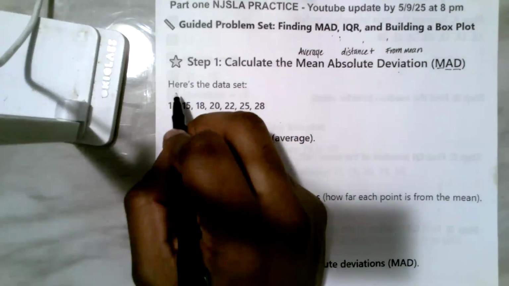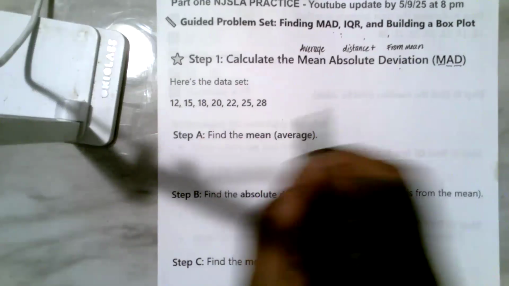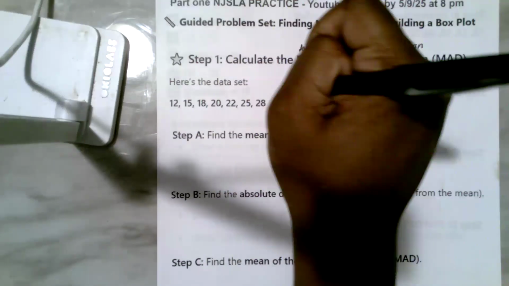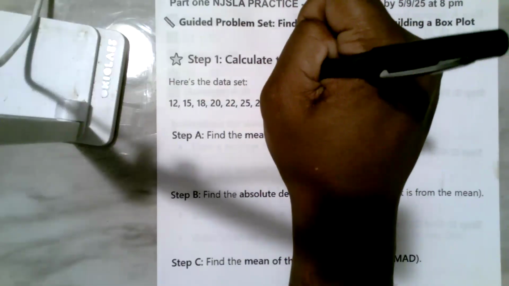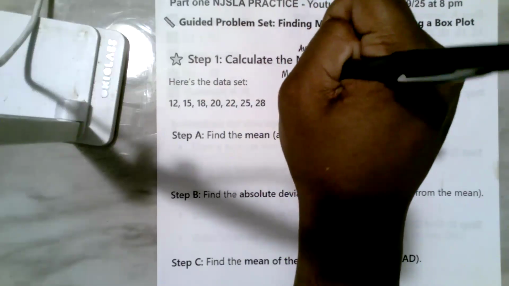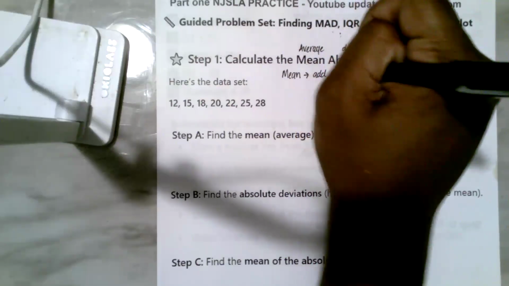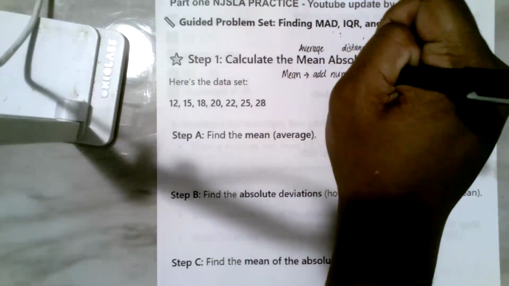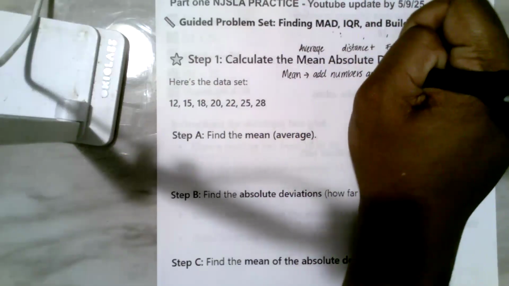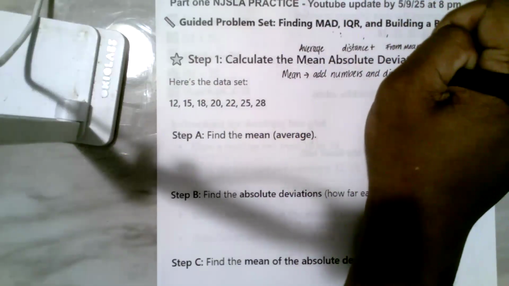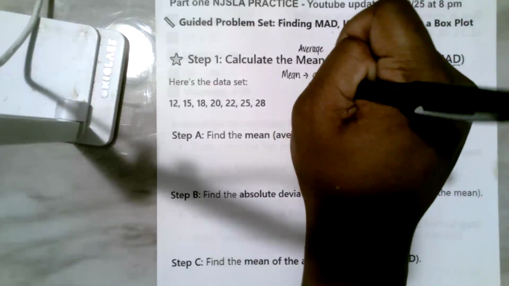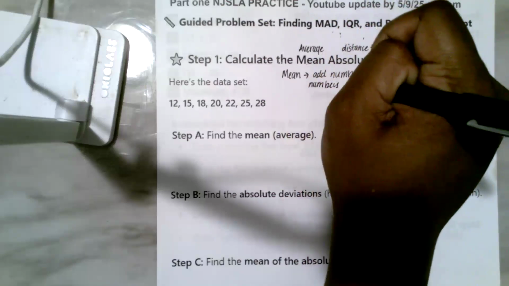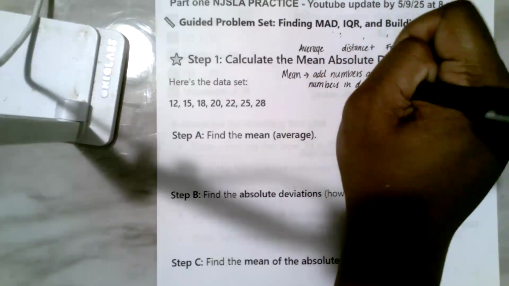So here's a data set. We have a data set here, and the first thing we need to do is find the mean. To find the mean, you want to add all of the data, all of the numbers, and divide by the amount in the data set. So mean: add numbers and divide by numbers in the data set.